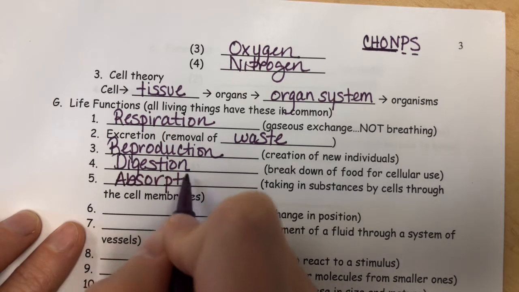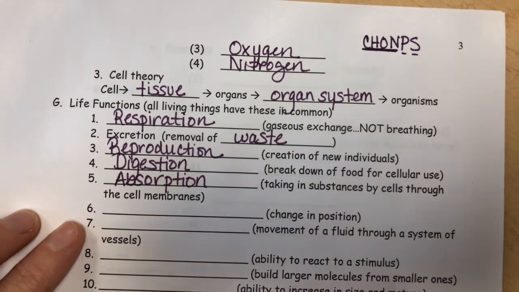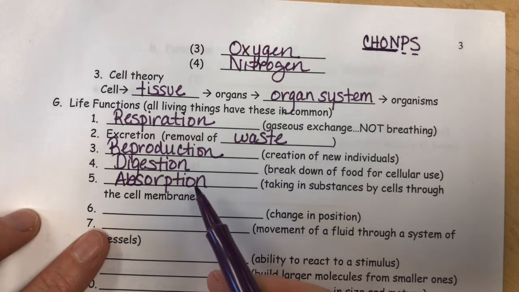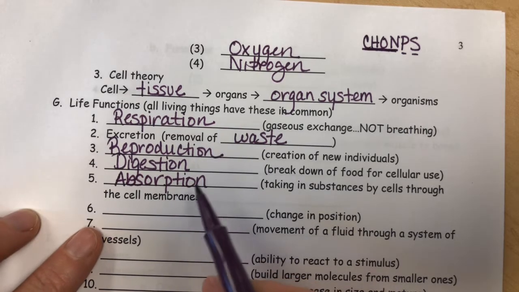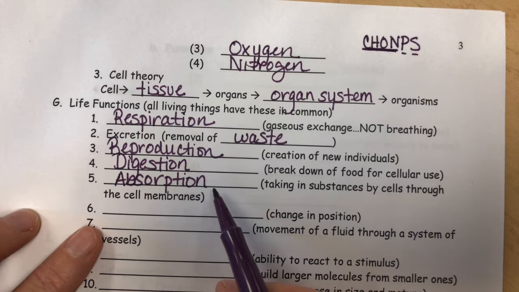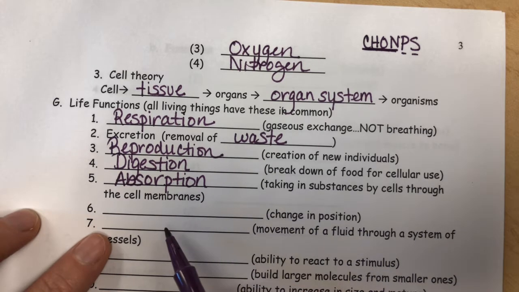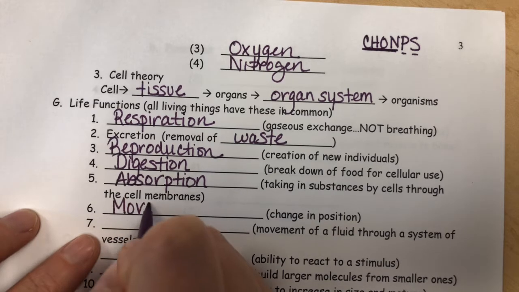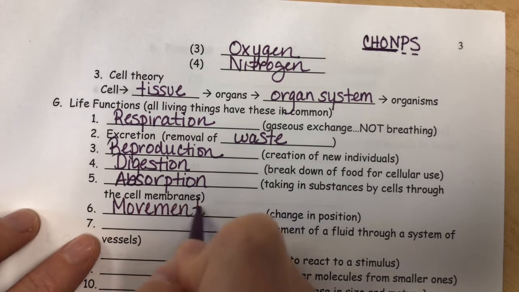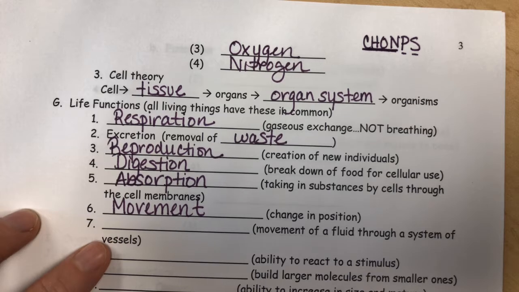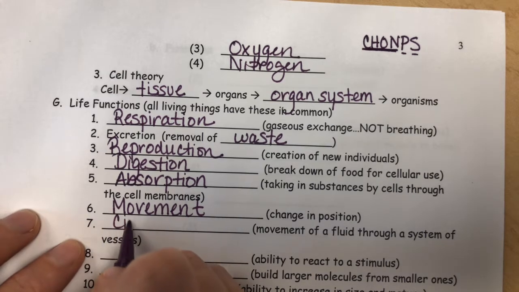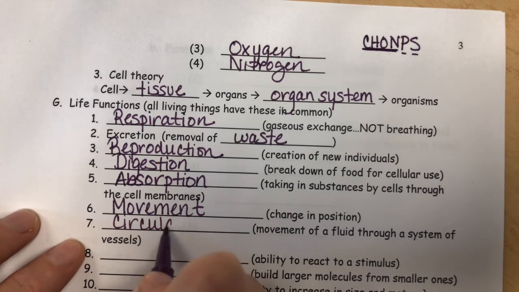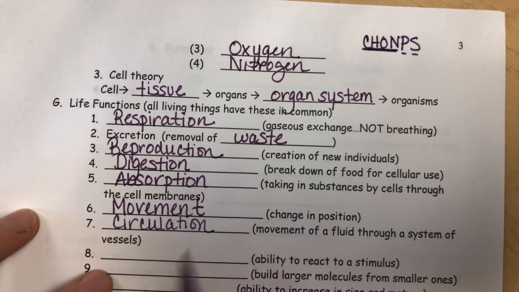So we do that at the cellular level. Our digestive system breaks down our food, and it goes into our blood, where it is absorbed eventually by our cells. Change in position is movement, so having some sort of ability to move. Movement of fluid through a system of vessels, that's what we call circulation.